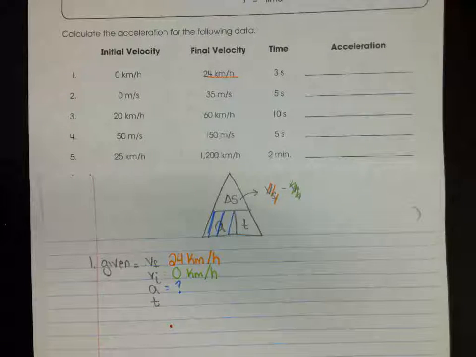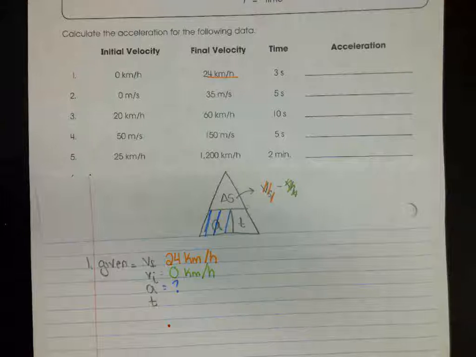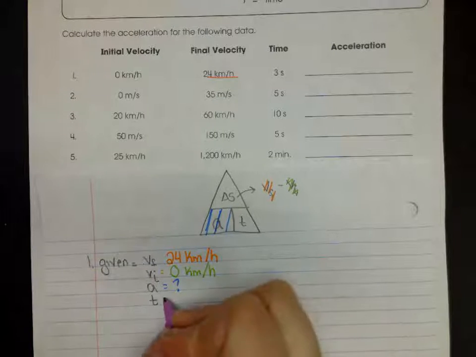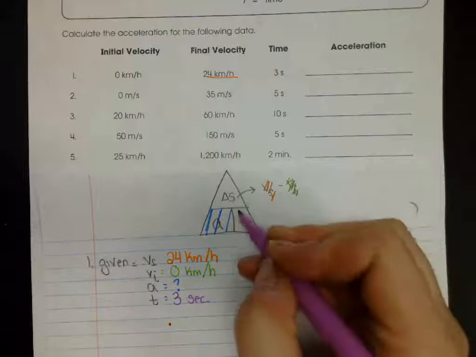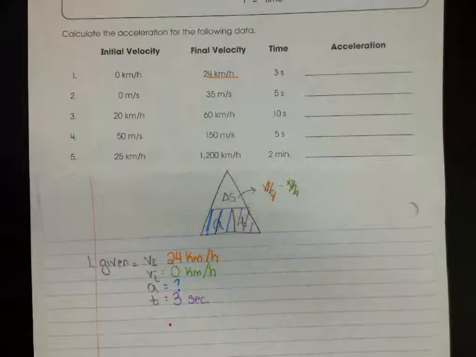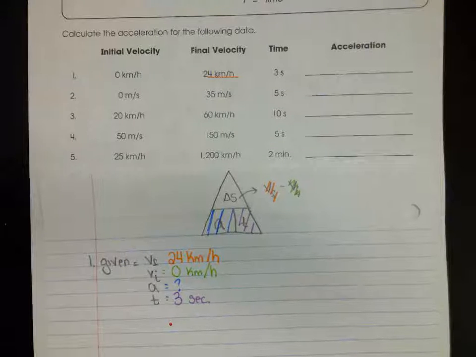And our time was 3 seconds. I've used purple for time so far, so I'm just going to keep going with the same thing. We know our time is 3 seconds, so we'll make time purple. All right, so now we need to plug it in and calculate our acceleration.